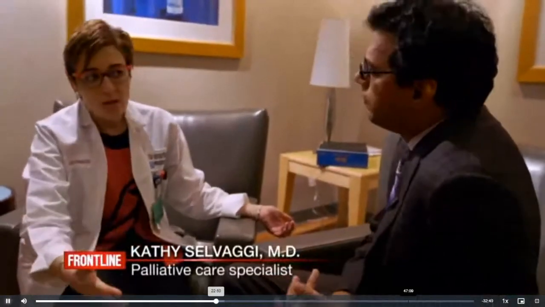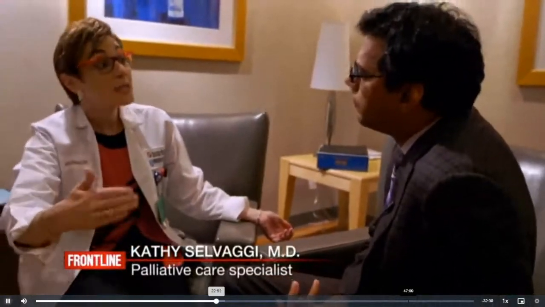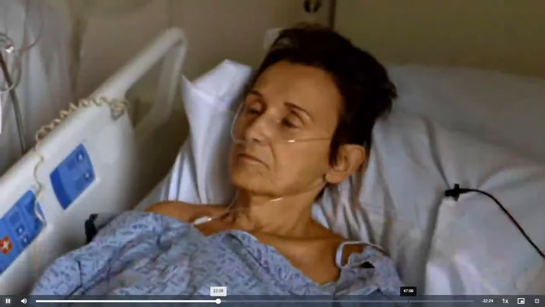We're all sort of taught that in order to make a difference in our patients' lives, we have to be doing something. We have to be operating, we have to be giving them medication, we have to be radiating, we have to be giving chemotherapy. In some ways, I think medicine is the easy part. It's all of this other stuff that's much harder to do.